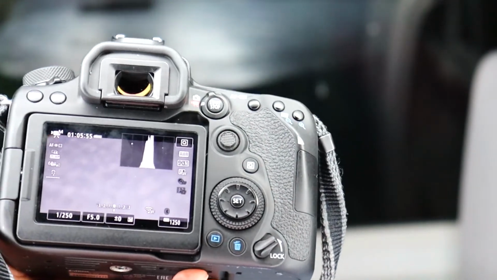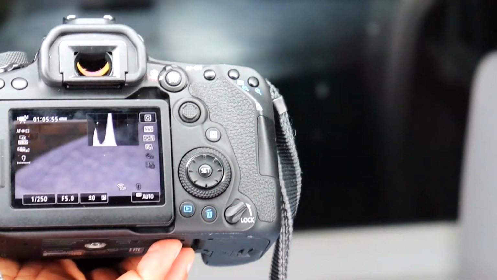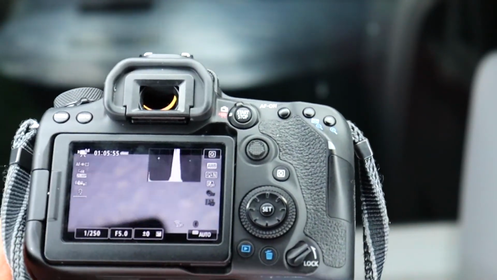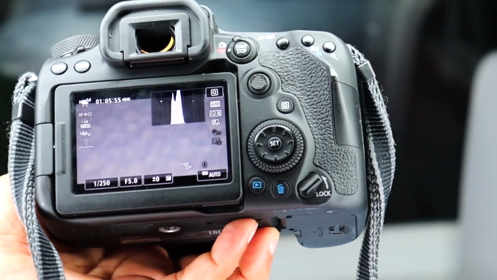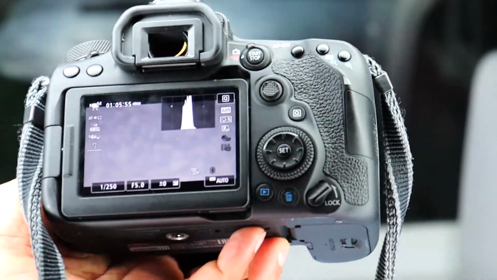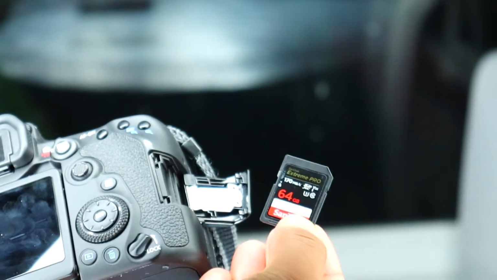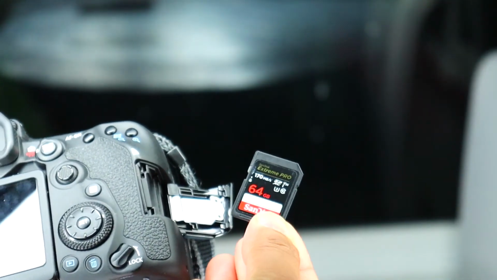Okay. My advice to you is get yourself a 64 gig class 10 or 128 gig class 10 SD card. Don't get those crappy ones on Amazon for about 20 quid. Spend a bit of money and get yourself a decent SD card. So this one's got a 64 gig class 10 SD card.